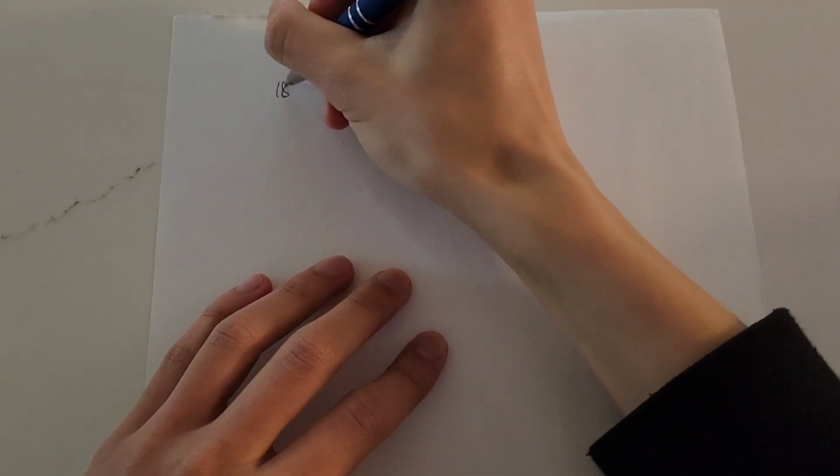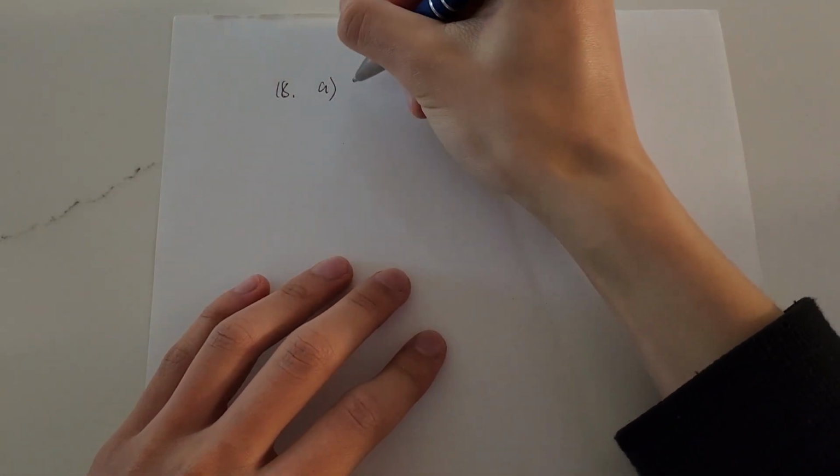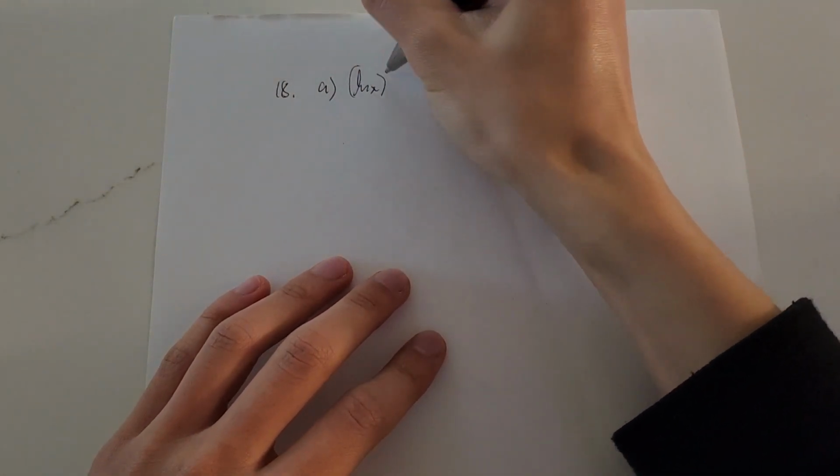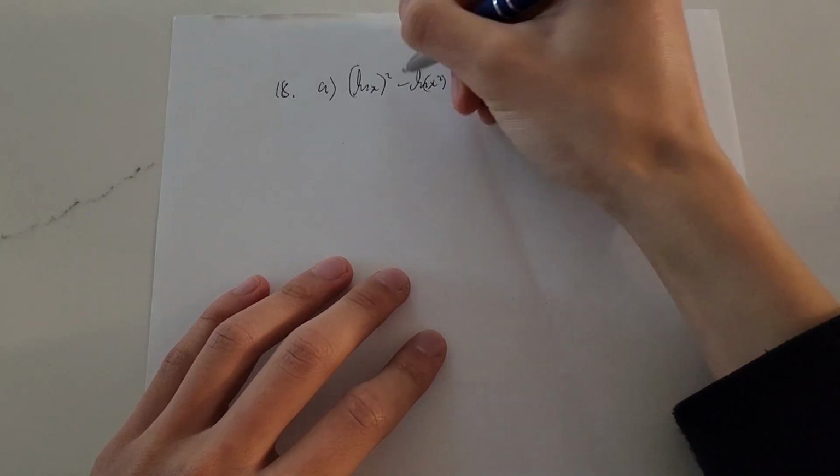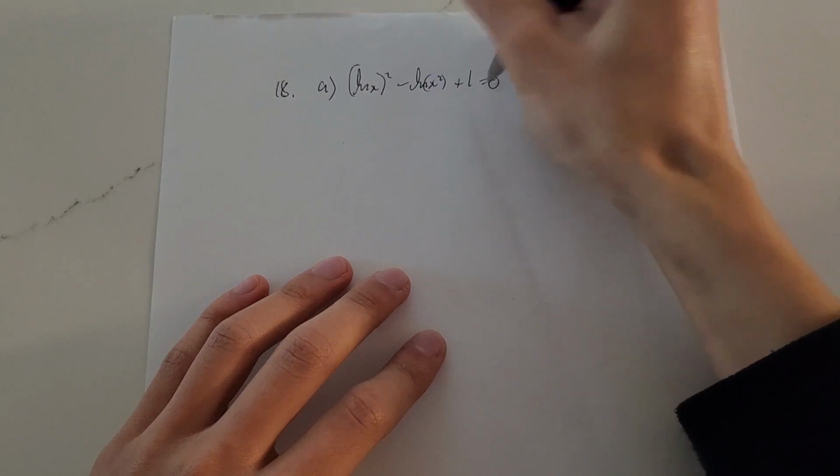In question number 18, we're tasked to solve the following equations, but since these are more complicated equations, we must use a substitution. So for question 18, in part A, we're given (ln x) squared minus ln of x squared, plus 1 is equal to 0.